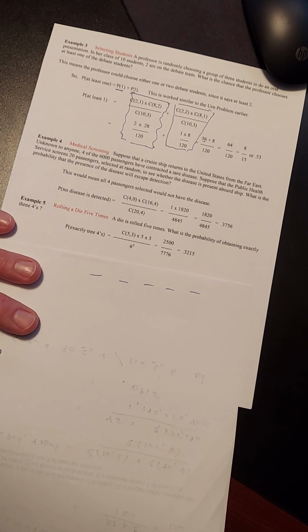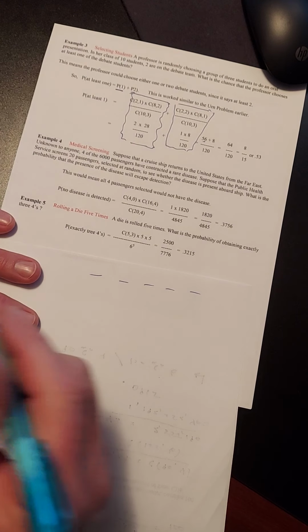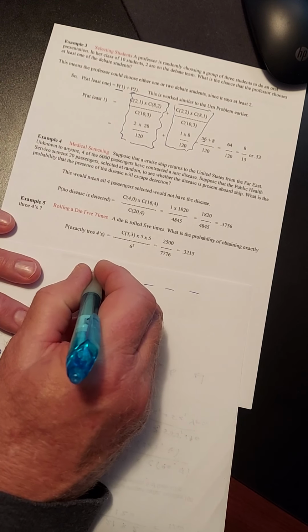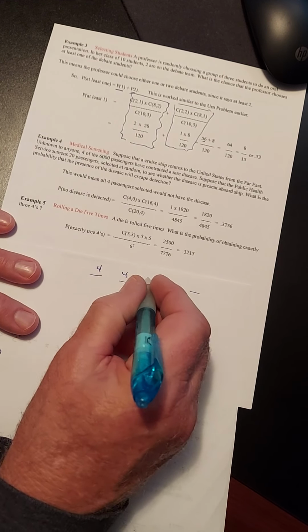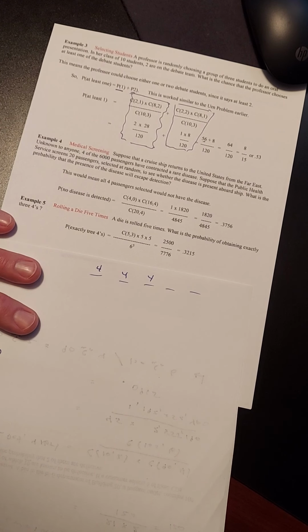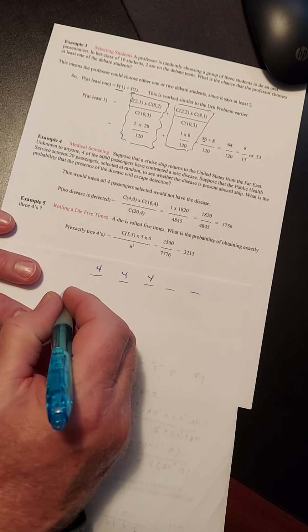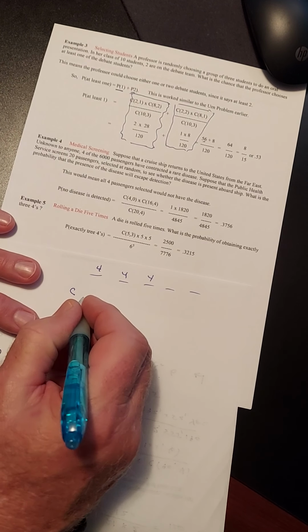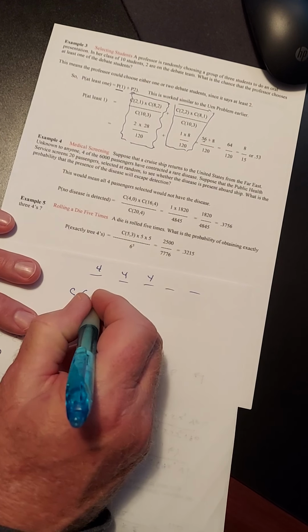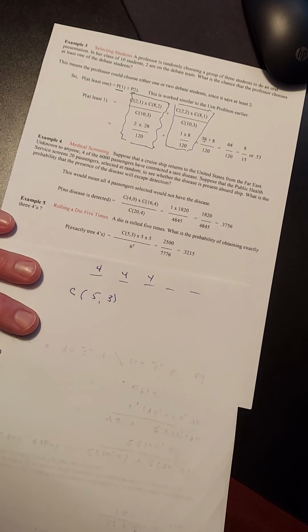Out of those 5 spaces, because we're going to toss the die or roll the die 5 times, we want to get a 4 3 of the times. So let's just say I had a 4 here and a 4 here and a 4 here. That's 1 out of however many. So we're going to pick, that's a combination, out of the 5 spaces, I'm going to pick 3 of them to be a 4.